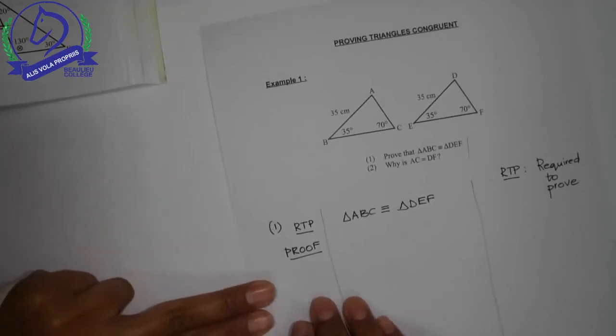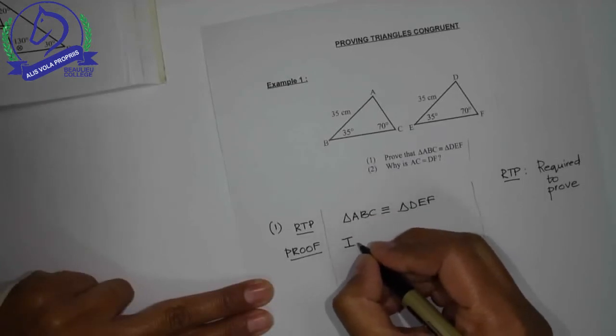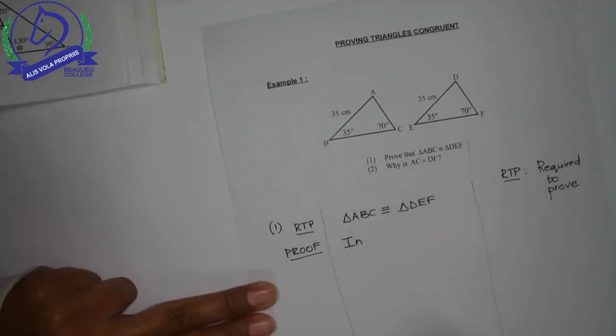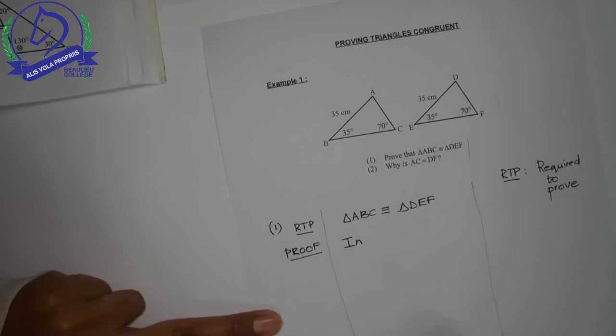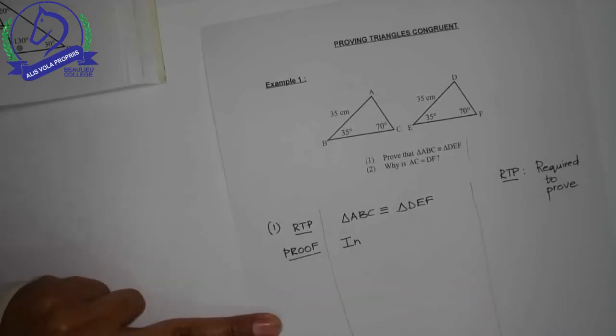When asked to prove triangles congruent, and I've told you this when we did geometry of lines and 2D shapes, get into the habit of naming the triangle or the shape you are working with. It gives us a clear understanding of what you are working with and the area with which you are working and where you are doing the calculations. But with proving congruency, you have to. So therefore, I encourage you to do it early on.